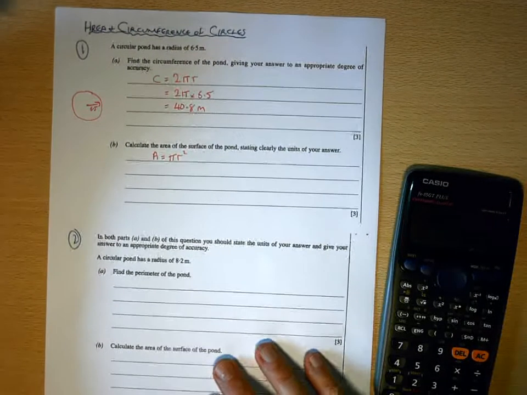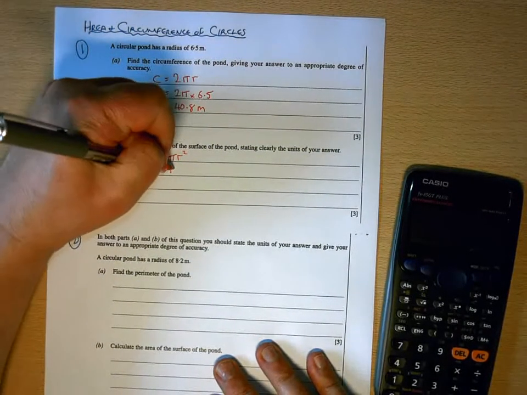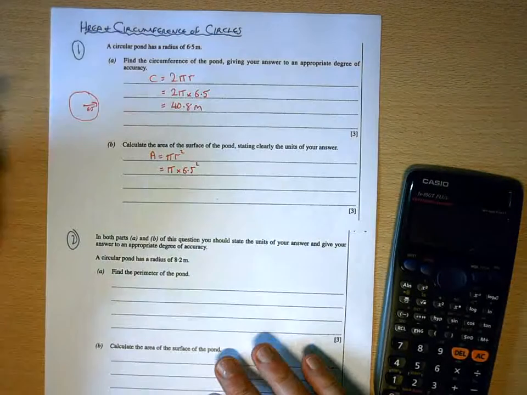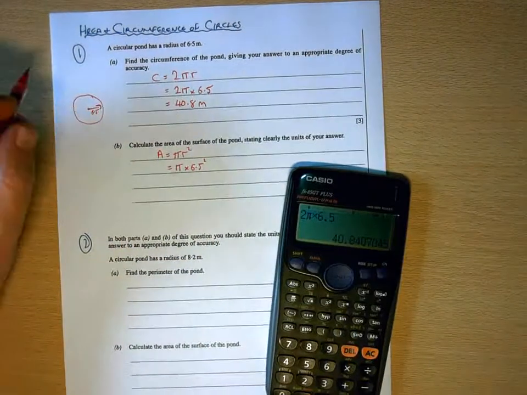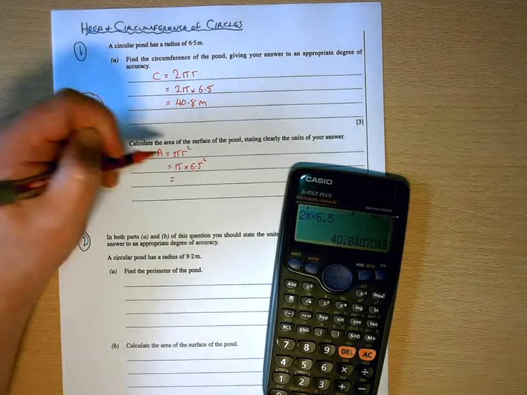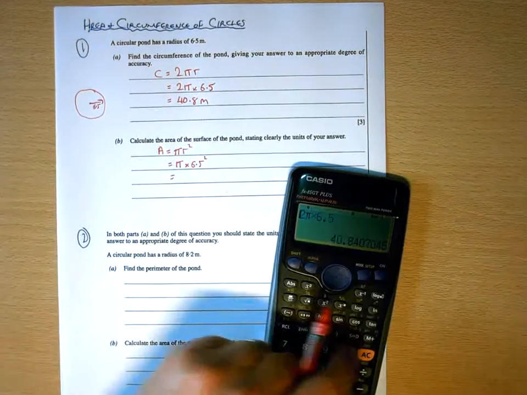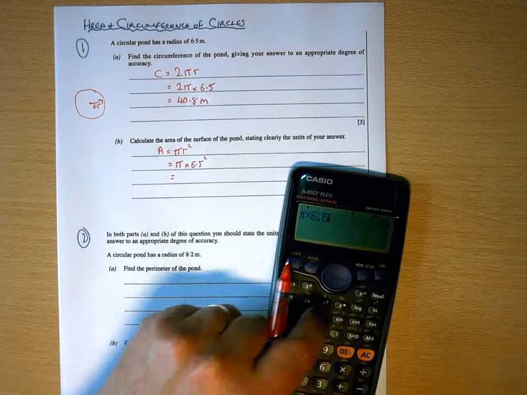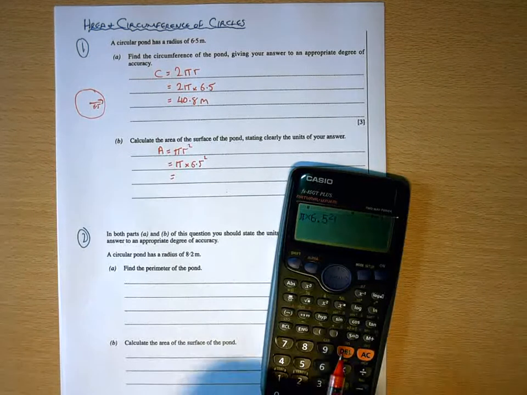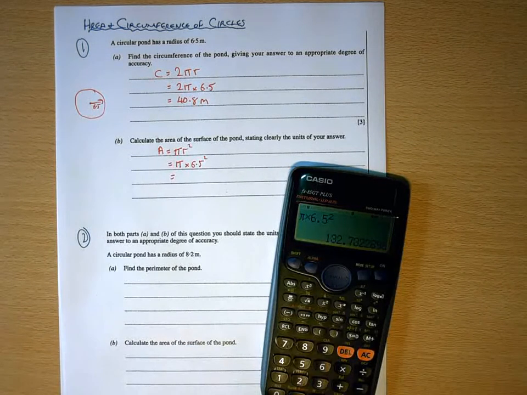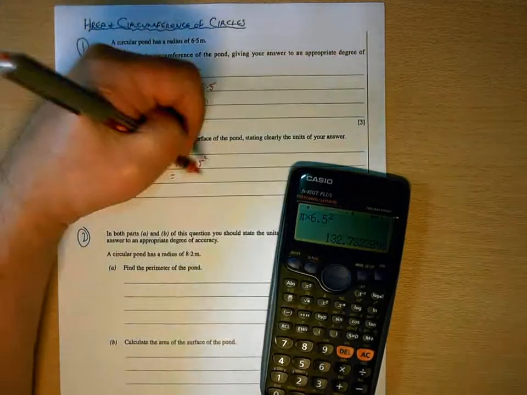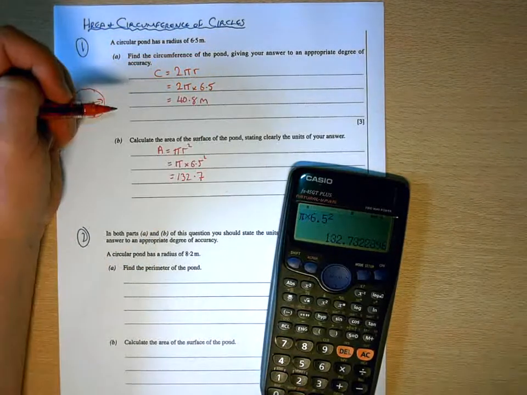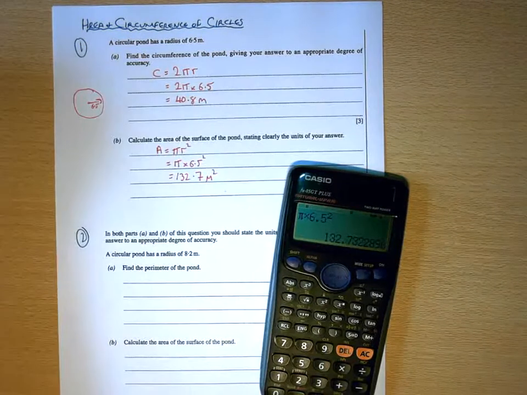Area equals pi r squared, which in this case is going to be pi times 6.5 squared. So on my calculator, I'll type it in exactly as I've written it. Shift to get the pi times 6.5, and there's my squared button, equals, and that's going to be 132.7. Area is meters squared.